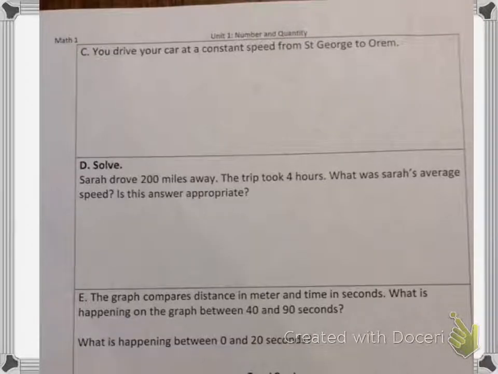All right, the next one says you drive your car at a constant speed from St. George to Orem. So again, we're going to just draw. I'm still going to use time on my axis. I think that's a good one to do. And then we're comparing speed here, or talking about speed. So we're going to go speed on this side. So we drive our car at a constant speed from St. George to Orem. Well, a constant speed would be the same slope the whole time. So constant, that's really what it means, is the same slope when we're talking about graphs. So my graph representation would look something like this.